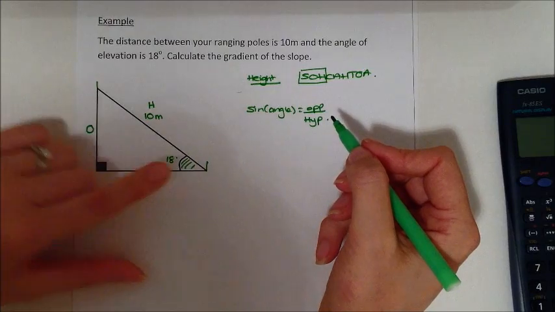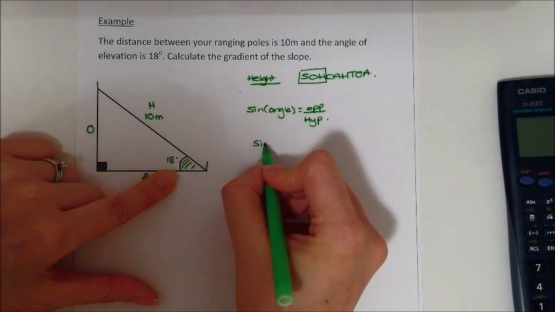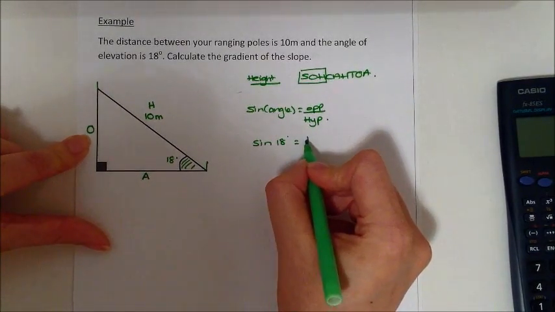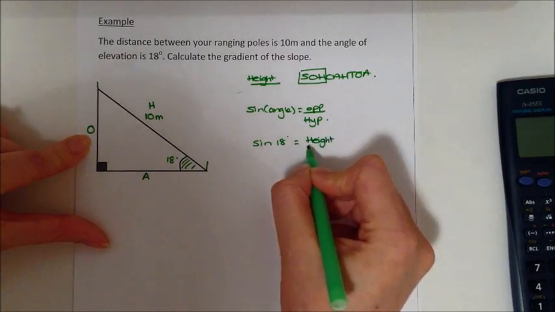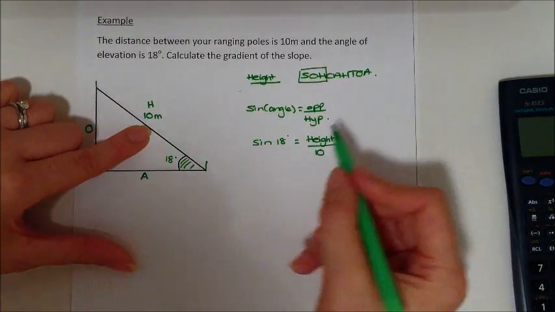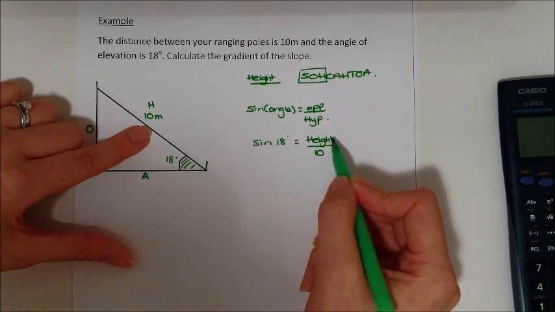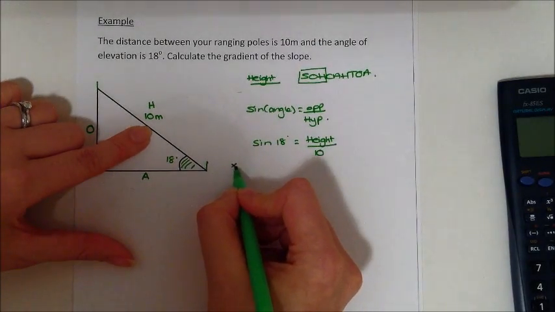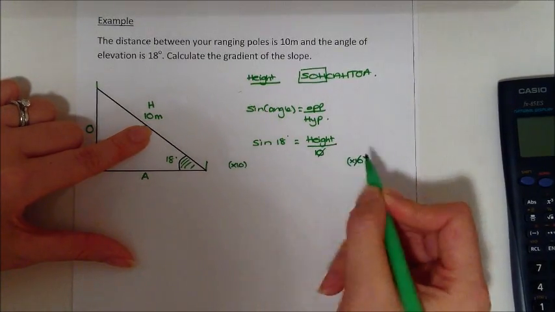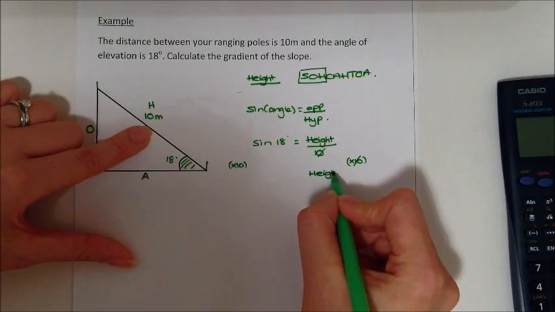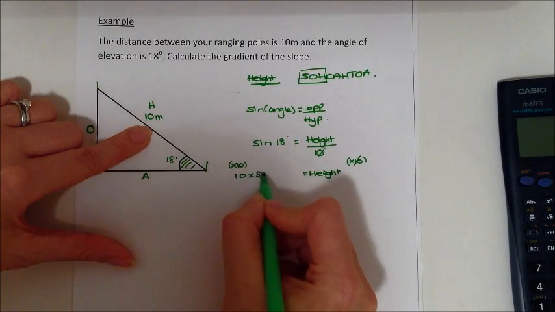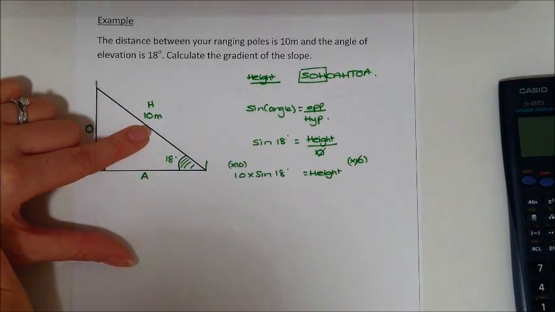So now we're going to put our numbers in. The angle is 18, so sine 18 is equal to the opposite side, which we don't know, but this is the height, we'll call it the height. And we're going to divide that by the hypotenuse, which is 10. Now at the moment we want to work out the height, but it's been divided by 10. The opposite of divided by 10 is times by 10, we're multiplying. So we're going to do the same to both sides to undo it. That undoes this division, which gets height on its own, which is what we want. And on this side we've got times by 10, so this gives me 10 times sine 18. And we should be able to type that straight into our calculator.